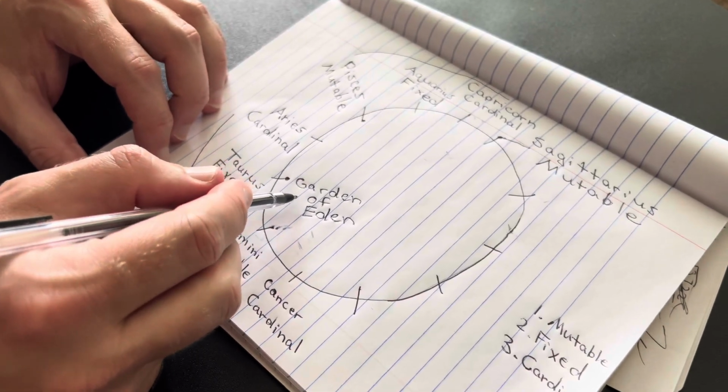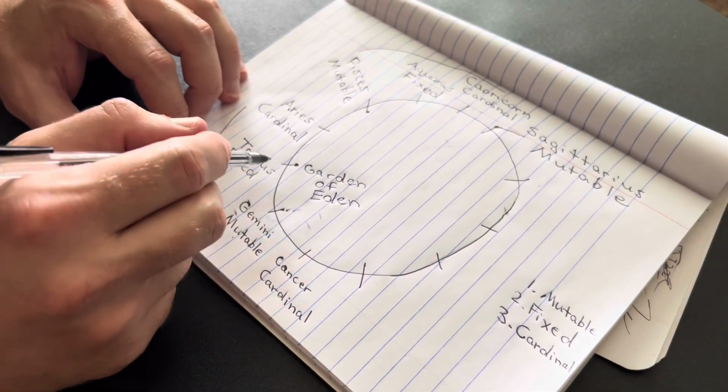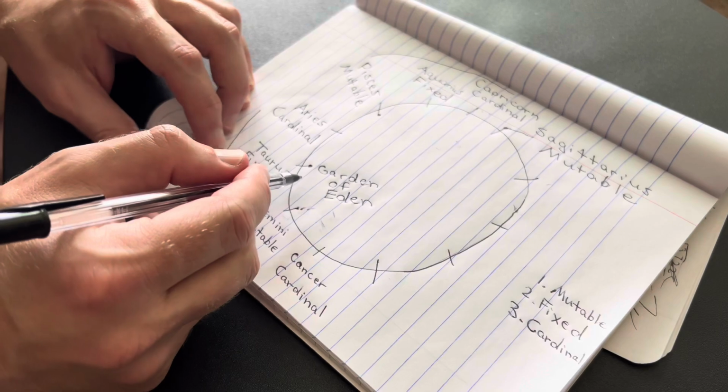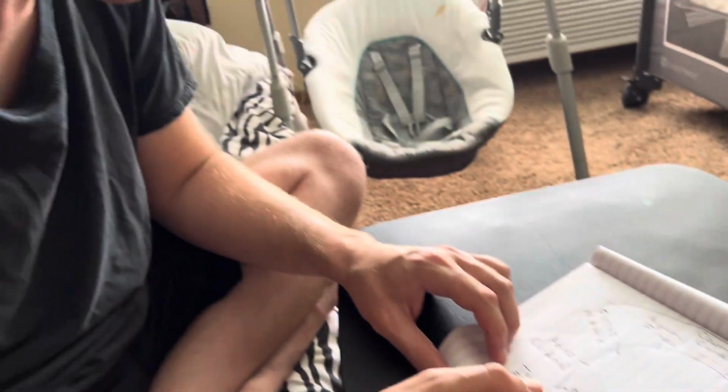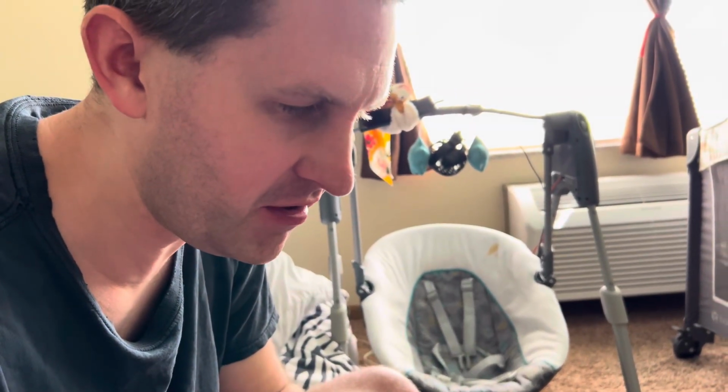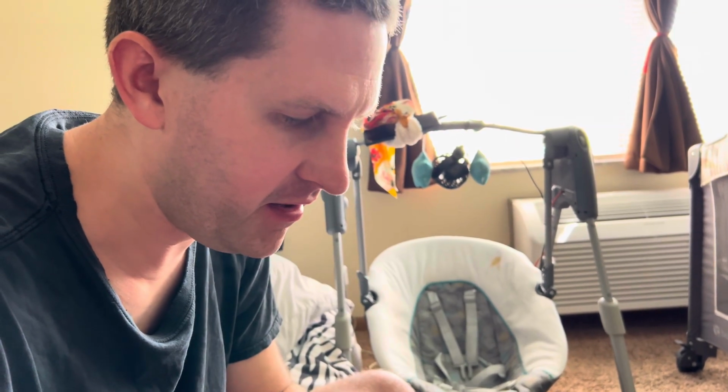We know the Garden of Eden story. They were in this garden. They were not supposed to eat of the tree of the knowledge of good and evil. If they ate from it, their eyes would be opened, and they would become as gods, knowing good from evil.